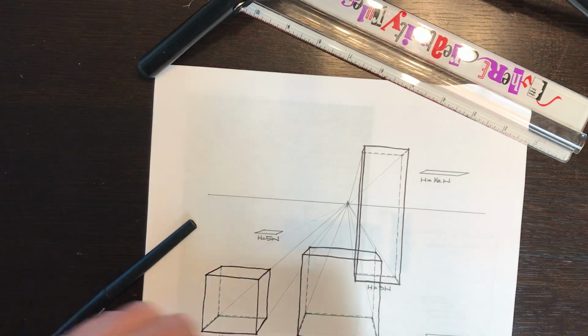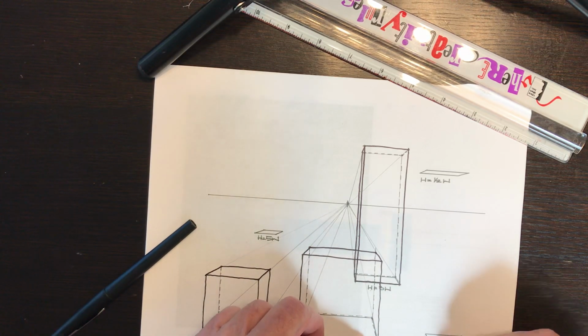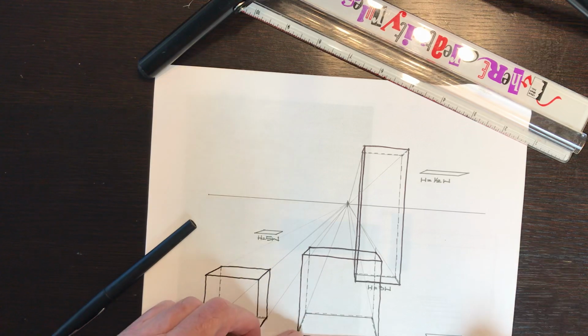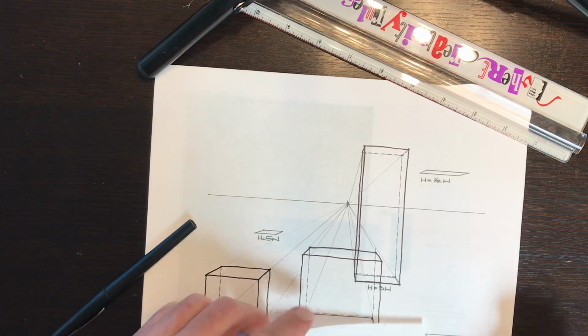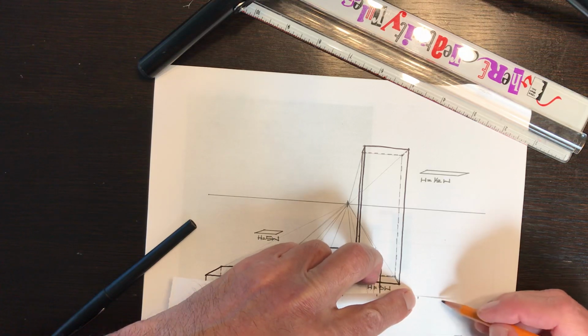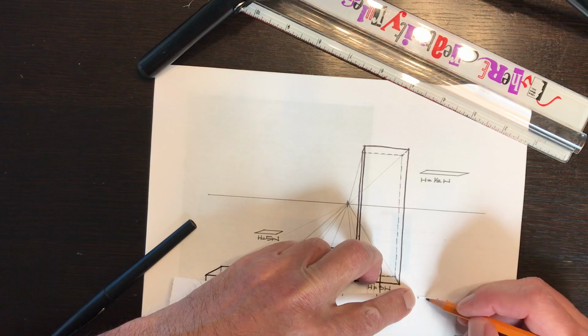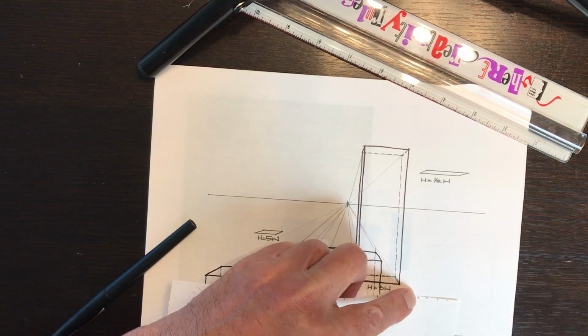So let's try this one. All right, now this one's a little bit different because our formula is our height is 3/4 of the width. So if this is our width, I can estimate this is half, this is 1/4, and this is 2/4. And I can just estimate that. That's close enough.